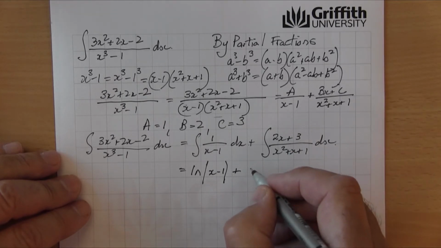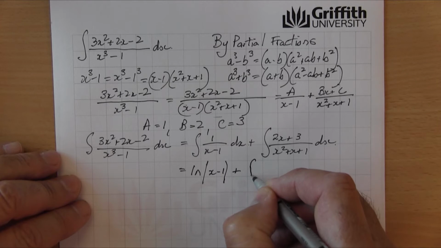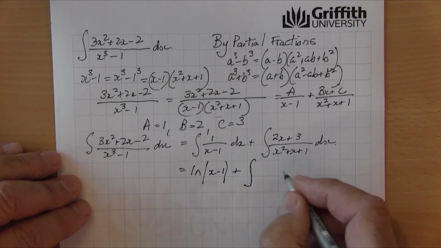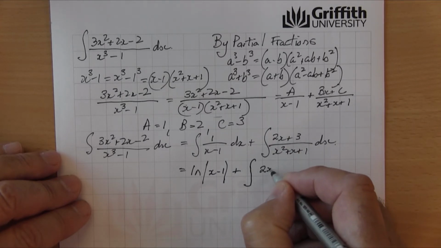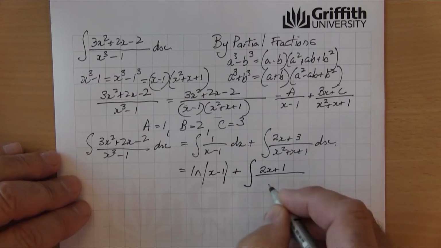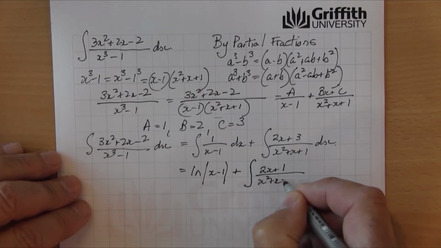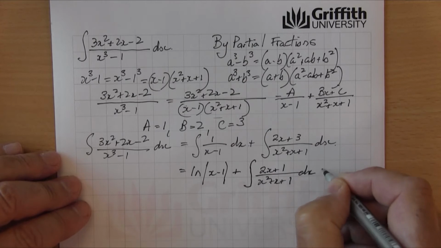But that would give us a little bit of a lead into where we go from here, because we can split 2x plus 3 into 2x plus 1, which is what we want, over x squared plus x plus 1 dx.